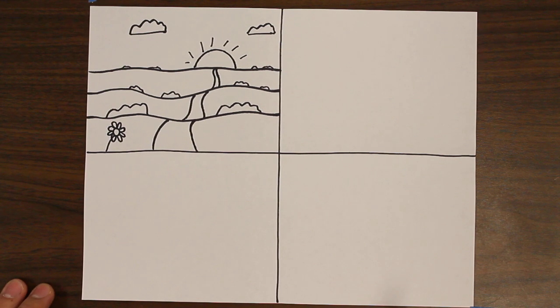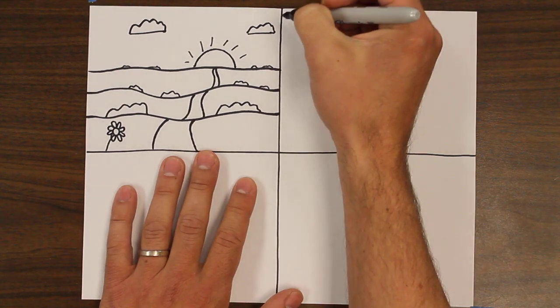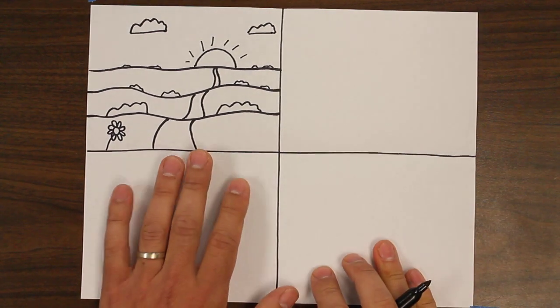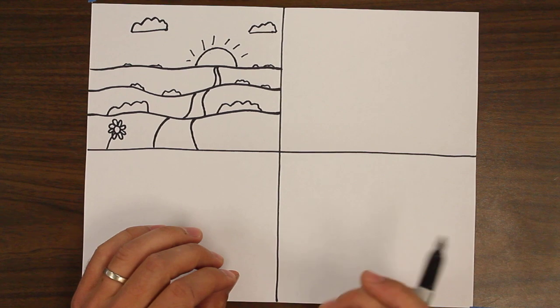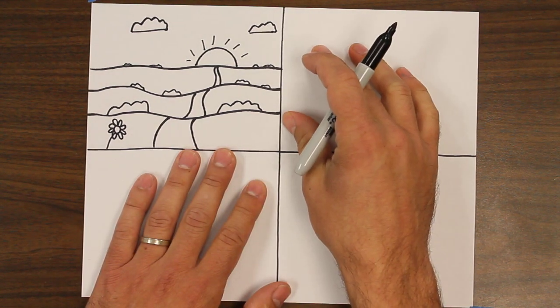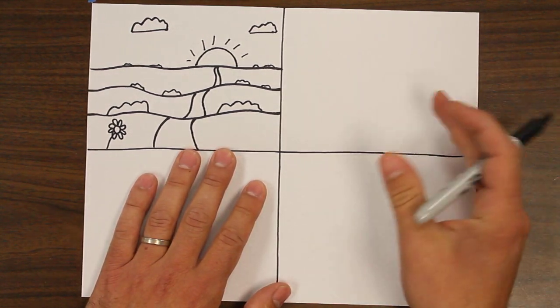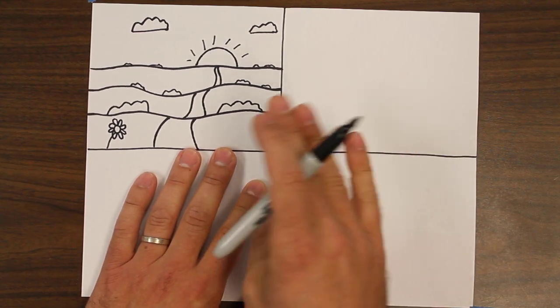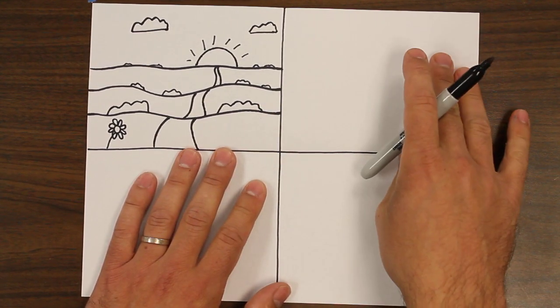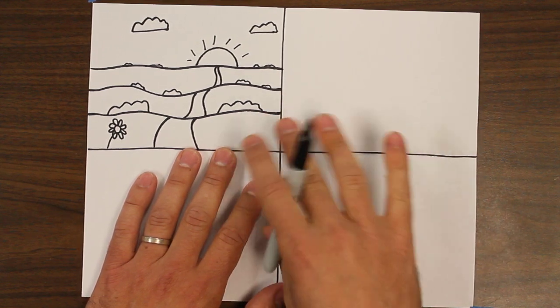All right, for this next one, folks, we're going to be doing a seascape. We're going to practice doing a seascape. So a seascape is when you draw some water, and there might actually be some land in there as well. Okay, so we're going to actually add a lighthouse in this one and some land with some rocks.